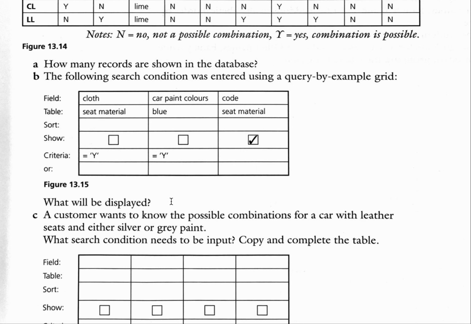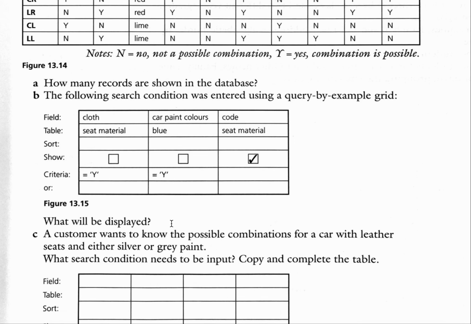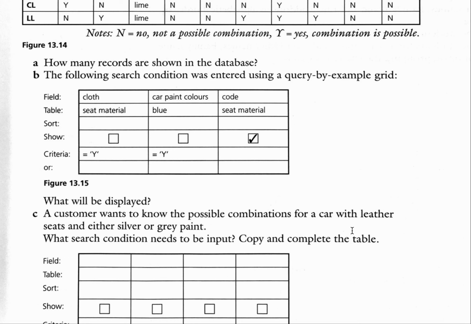What will be displayed? You would put the codes that will show up, and I would also explain what exactly this table means. So I would start out by typing in, it will display all cars that are cloth and have the blue color options, and then add all the codes after that. Then you will have a solid response.